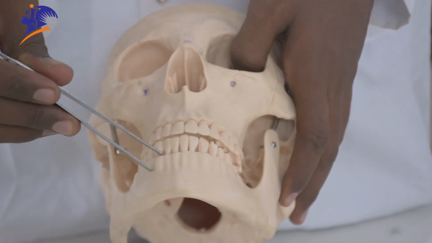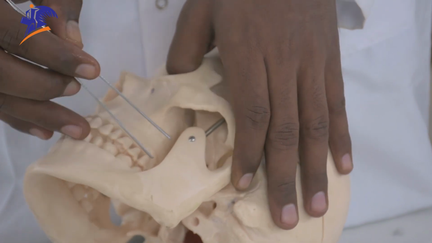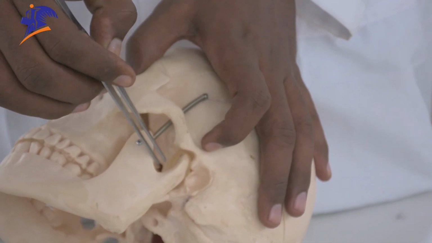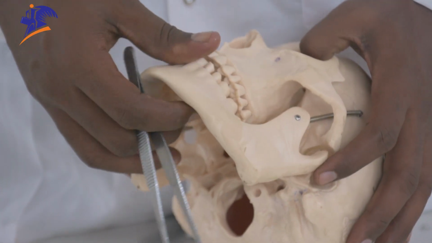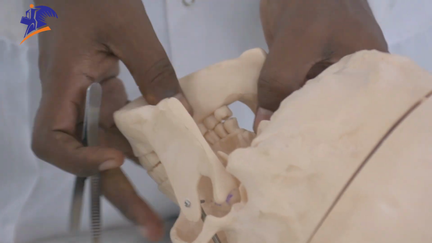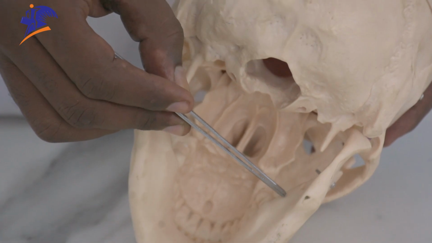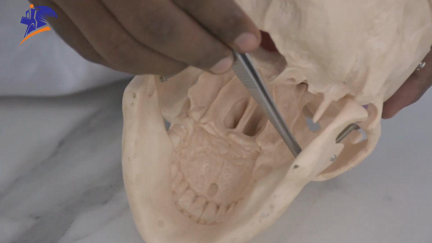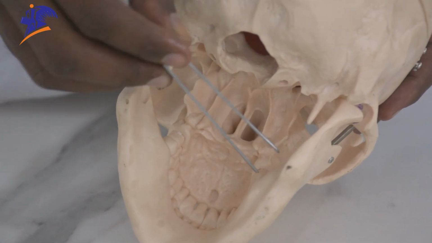This is the inferior alveolar arch. Again, this is the coronoid process. This is the condylar process. This is the notch, ramus and body. In the inner aspect of the mandible, we have the mylohyoid line for the muscle, and we have this foramen, the mandibular foramen for the inferior alveolar nerve.